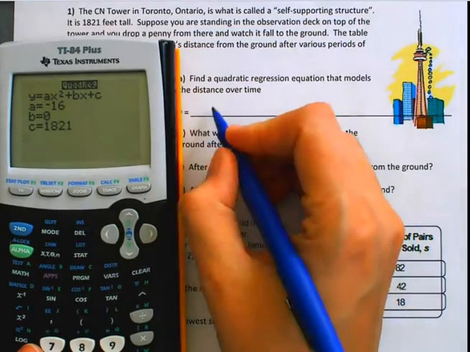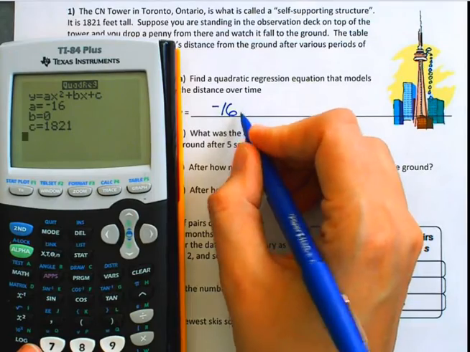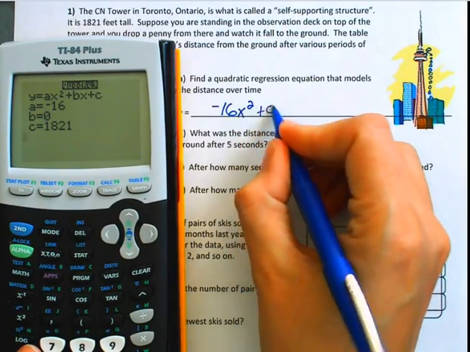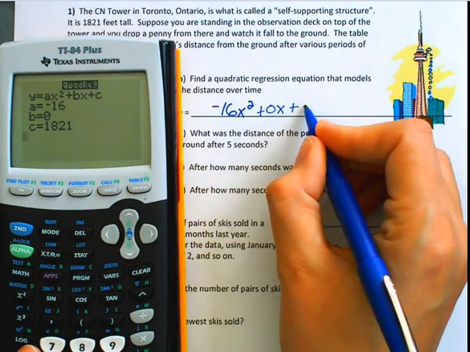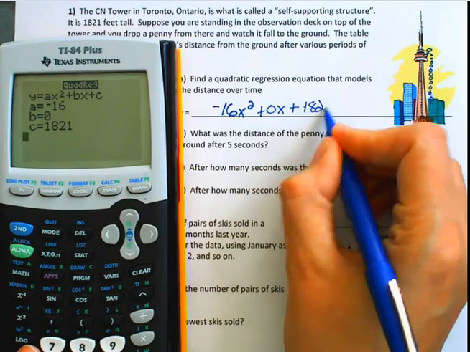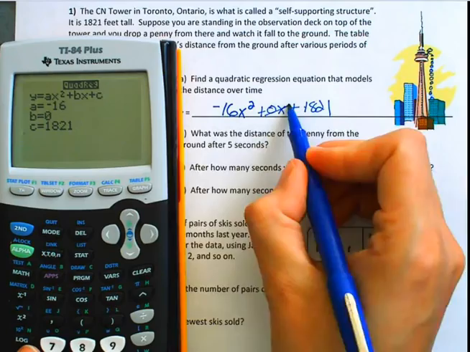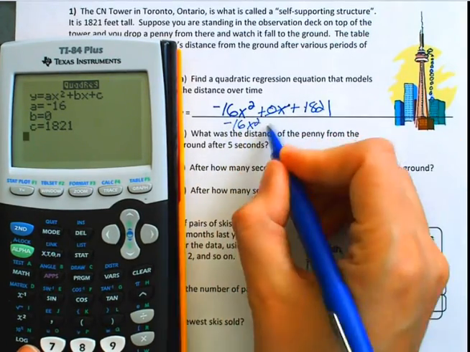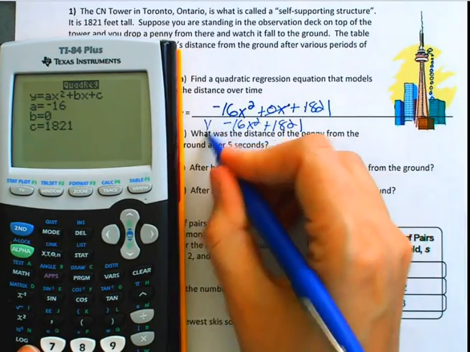So y equals, they told me a is -16, x squared plus 0x plus 1,821. Okay? Now this 0 times x is going to cancel out, so then you can simplify it to y equals -16x squared plus 1,821.